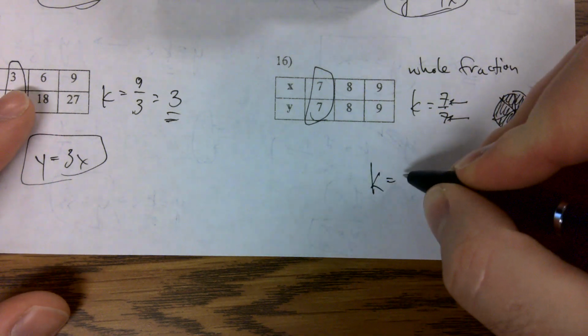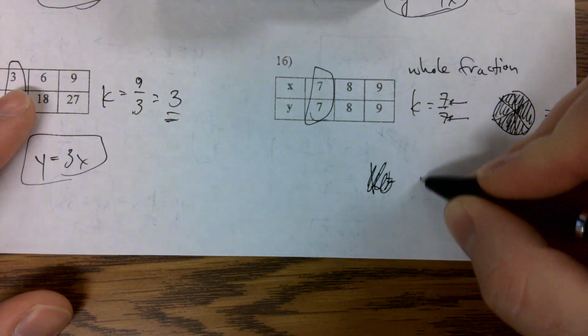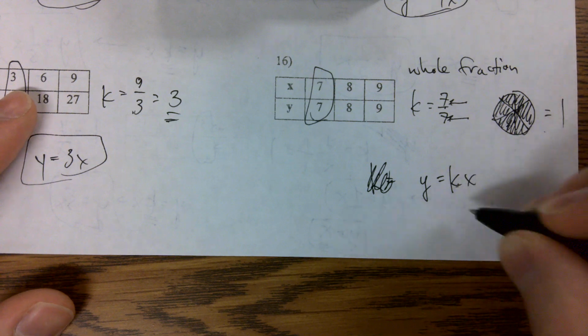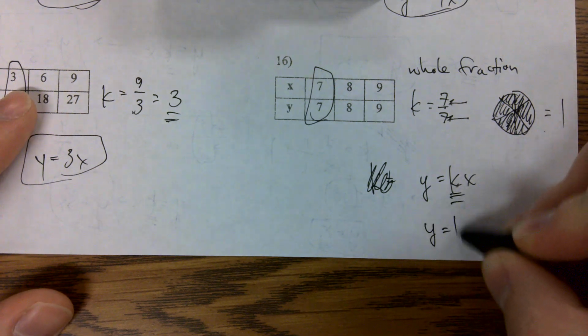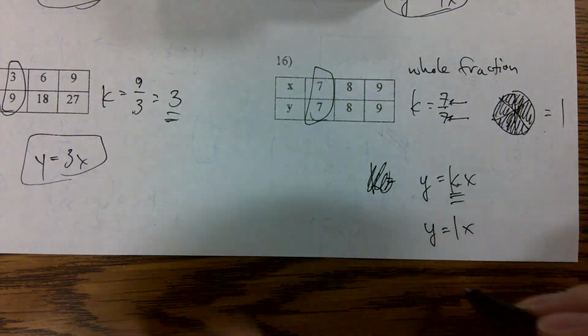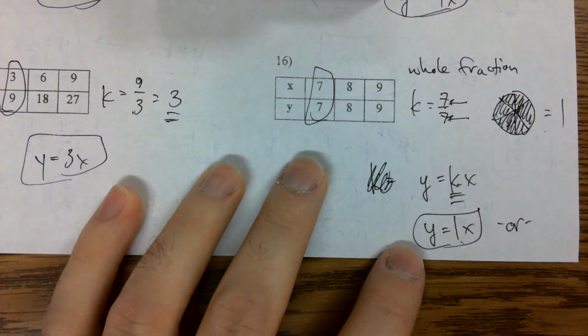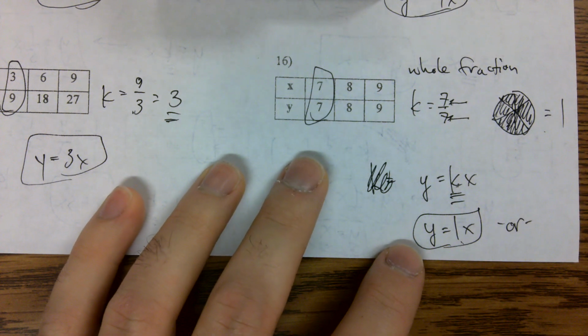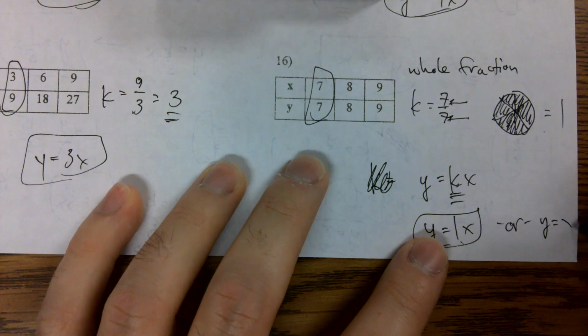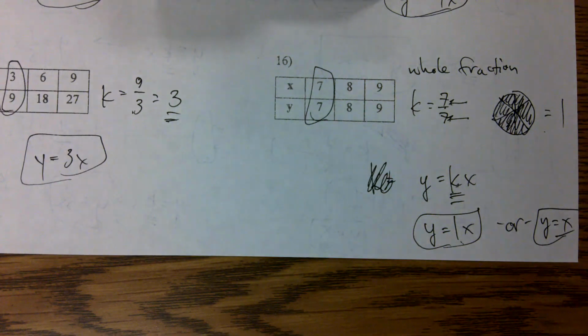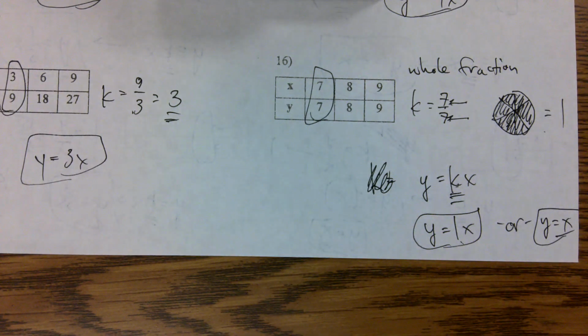So k is equal to, oops, now I did the other way around. Y is equal to kx. My k is 1. So we can leave our equation like that, or we could drop that 1 off. Like I mentioned on the front, we have 1x. All we need to write is an x. It implies the same thing, that we only have 1x there in our equation.